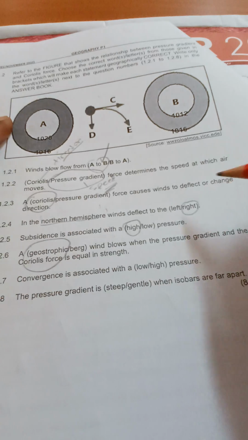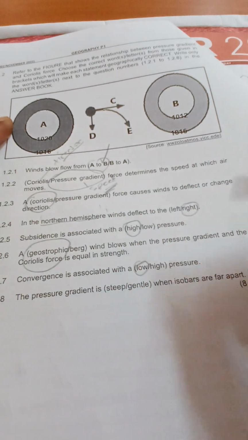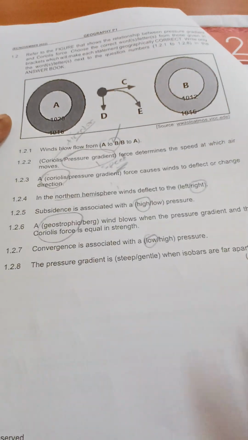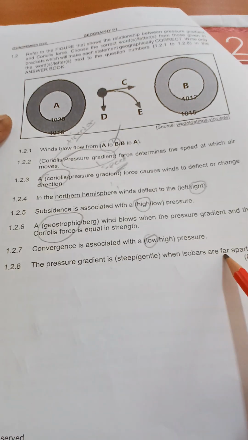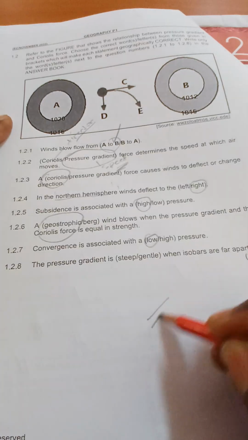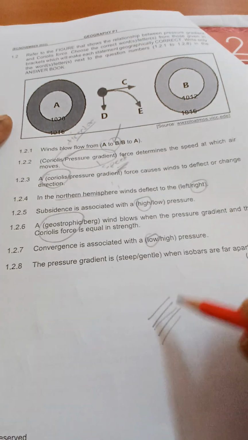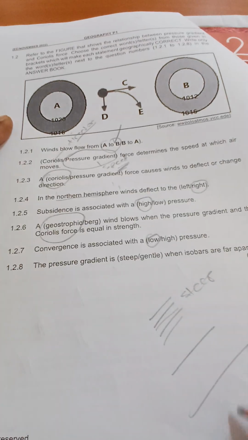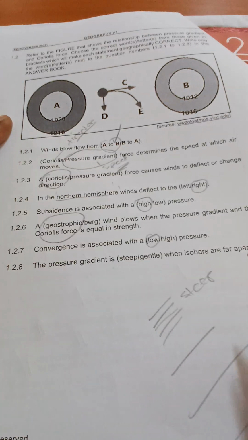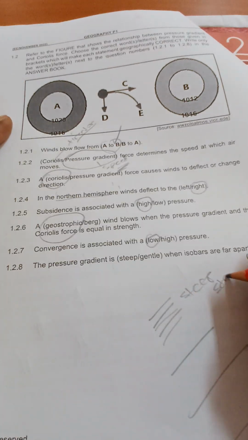So it means it's associated with the low pressure. Okay, convergence is associated with what? The low pressure. Okay. Then last one, 1.2.8, the pressure gradient is when isobars are far apart. So we are saying now, when the isobars are very close, it's a steep pressure gradient. When the isobars are further apart, it means it's what? It's gentle. That's what it means, which means here that is a strong wind.